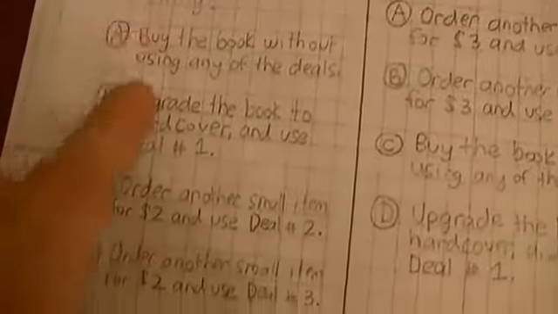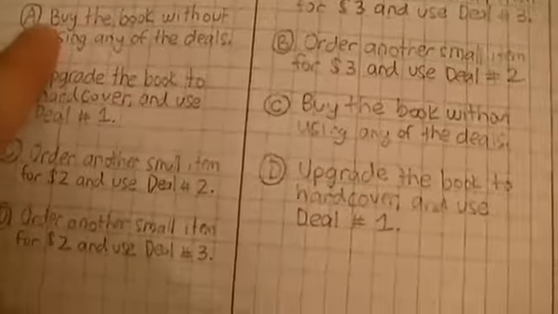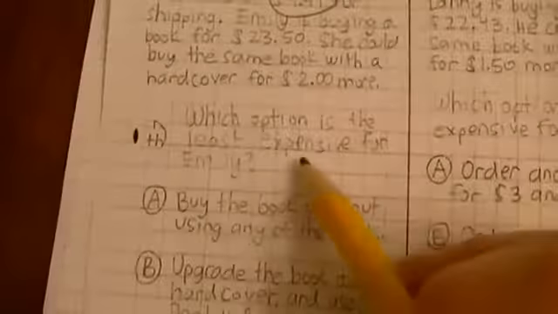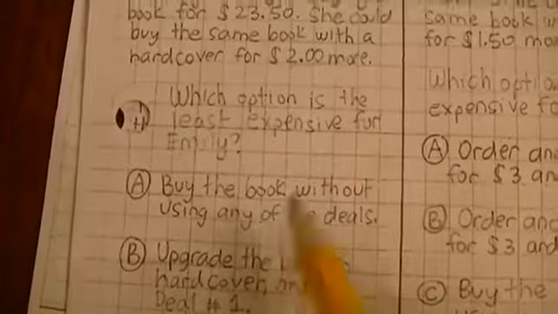Okay, I would start with your multiple choice stuff right here, and I would compare all of the values. So, buy the book without using any of the deals. This would be option A. Problem 31. Option A. It said buy the book without using any of the deals.